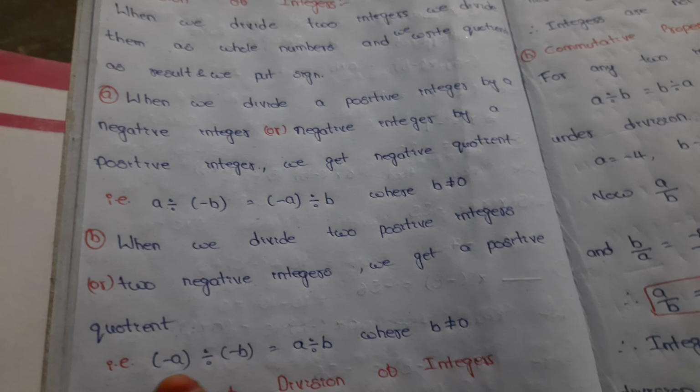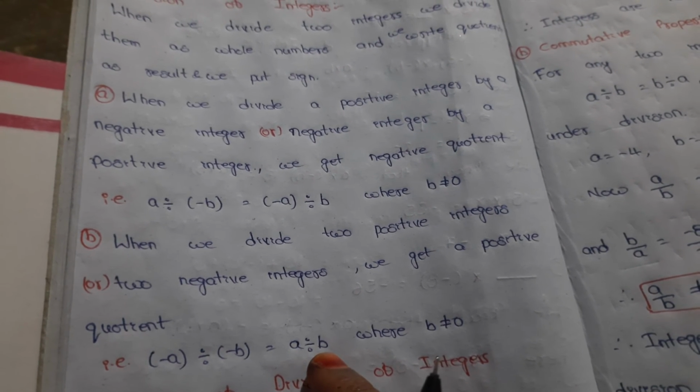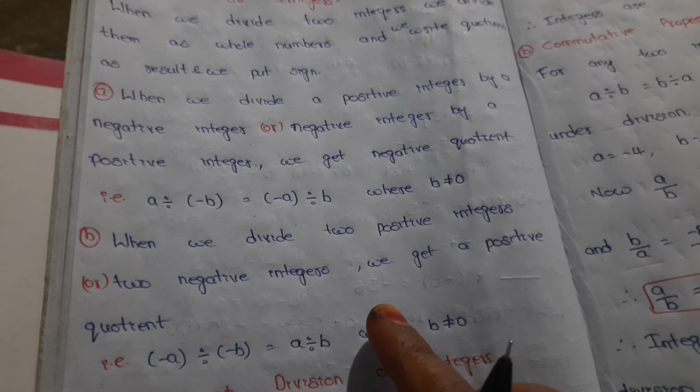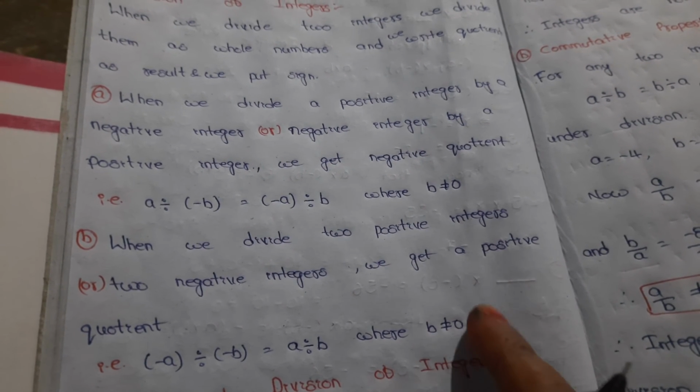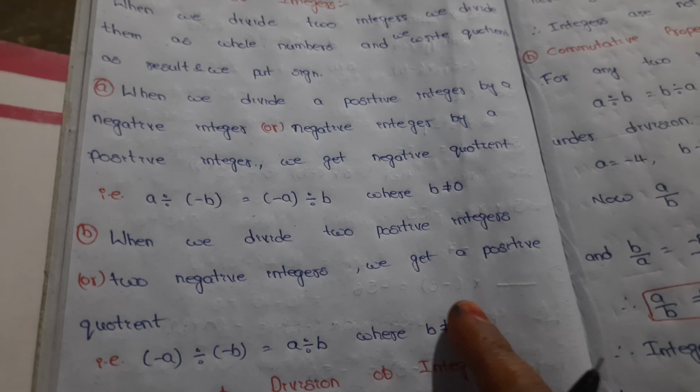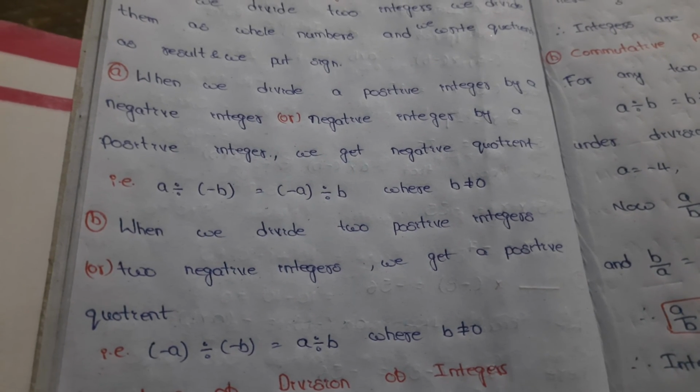That is, they are either both negative or both positive. In that case, we get the quotient as a positive one. Here also the denominator value, that is b, should not be equal to 0. These are the rules for the division of integers.